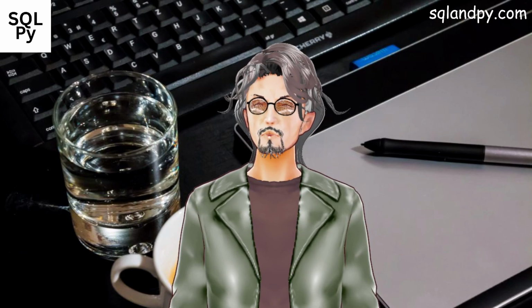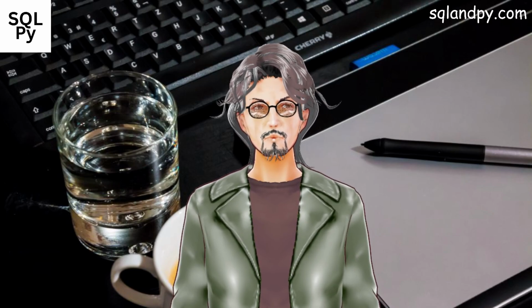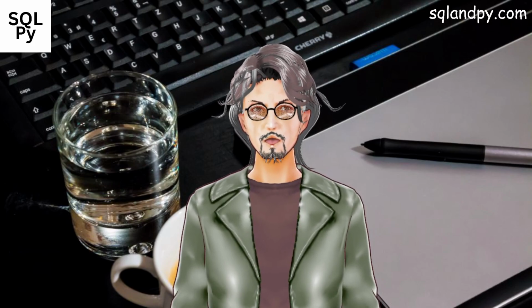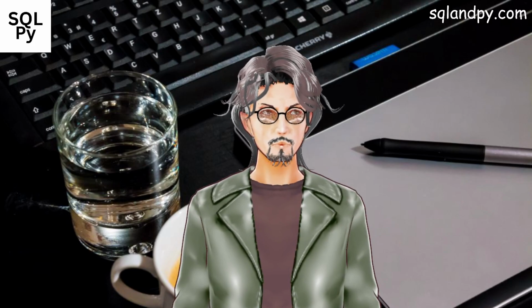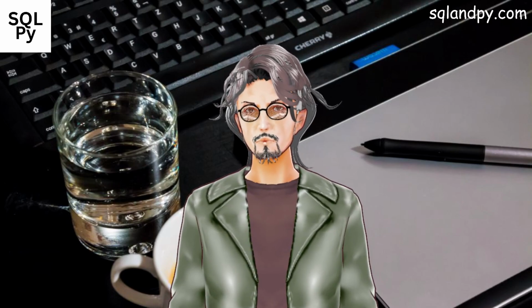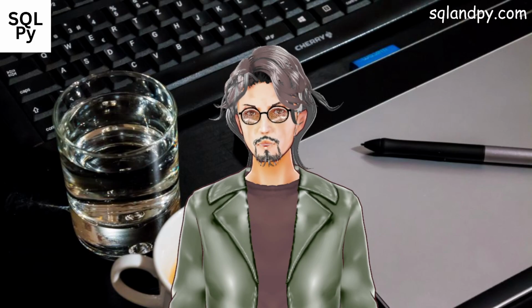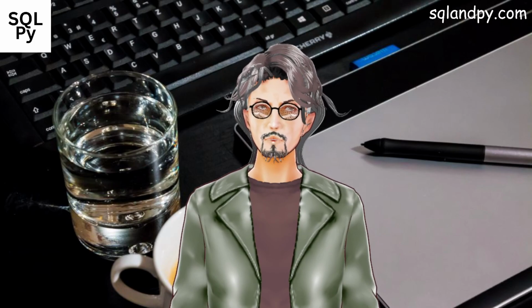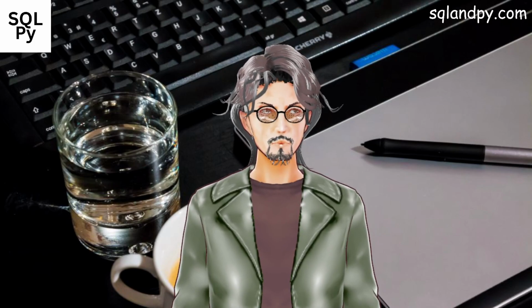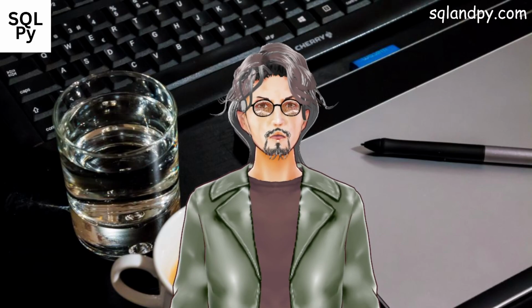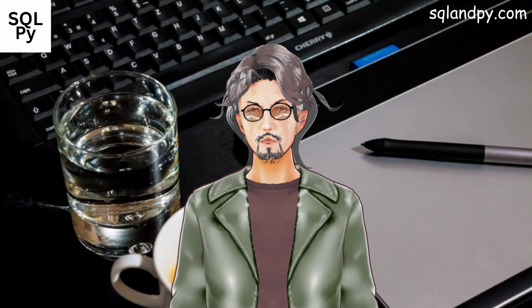Using the MySQL database behind WordPress.org to practice SQL. If you have a WordPress.org website, then it has a MySQL database backend that you can connect to and practice SQL.